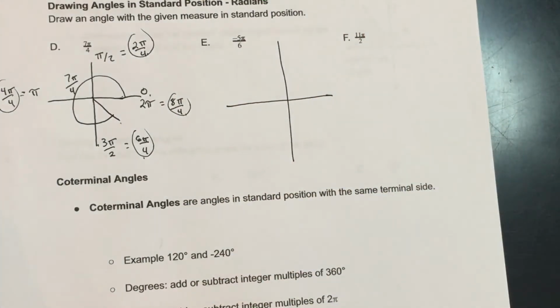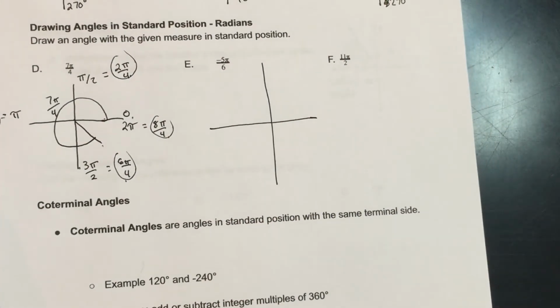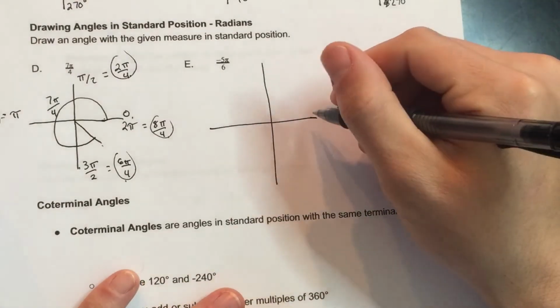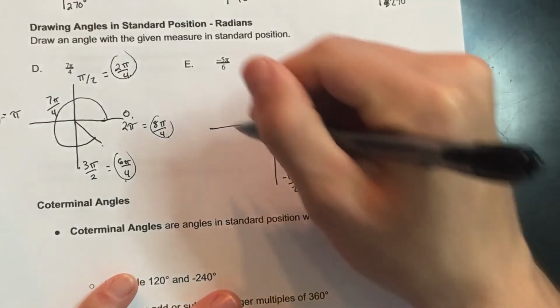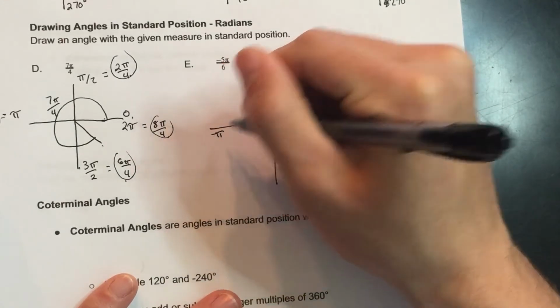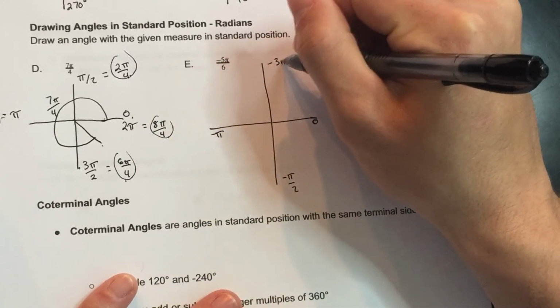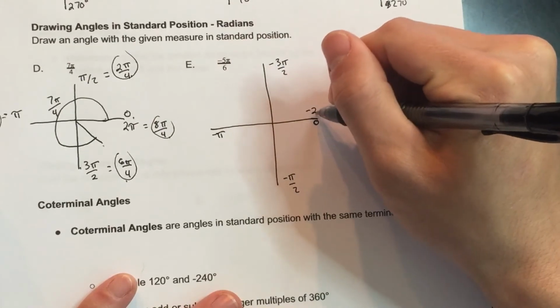For negative 5 pi over 6, we're going to draw our quadrants, but now it's negatives. So we're going to want to work in reverse again. So 0, negative pi over 2, negative pi, negative 3 pi over 2, and negative 2 pi.